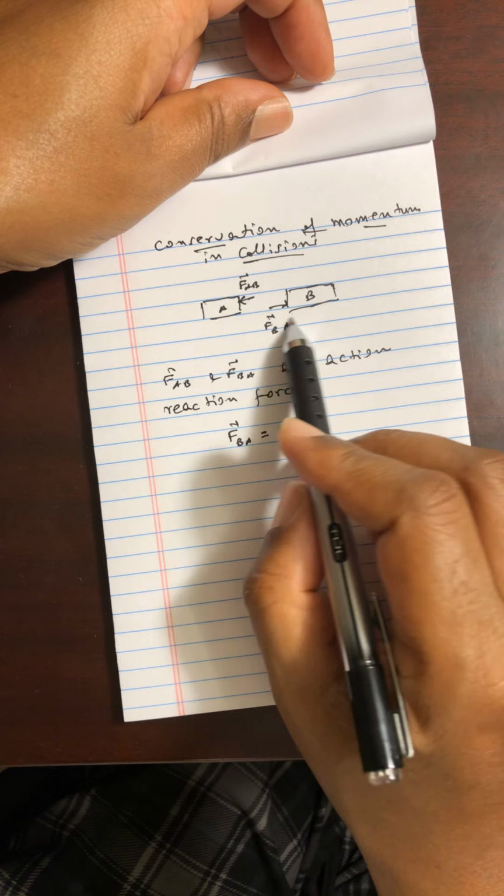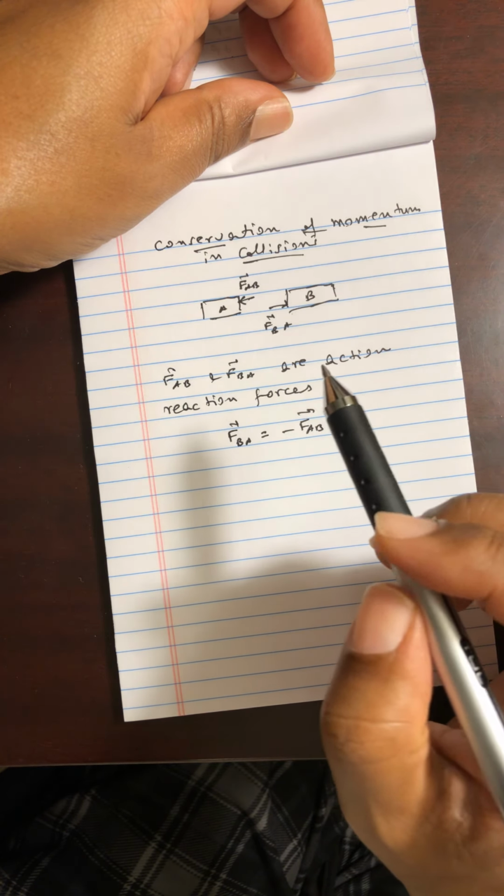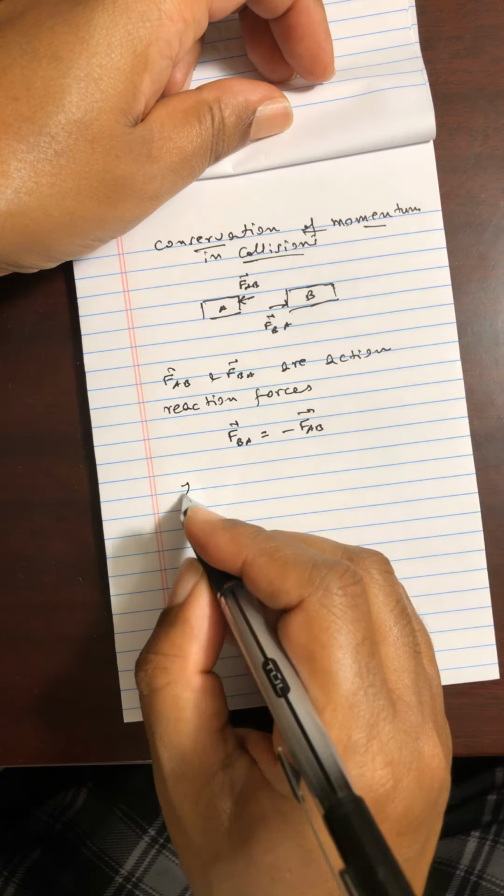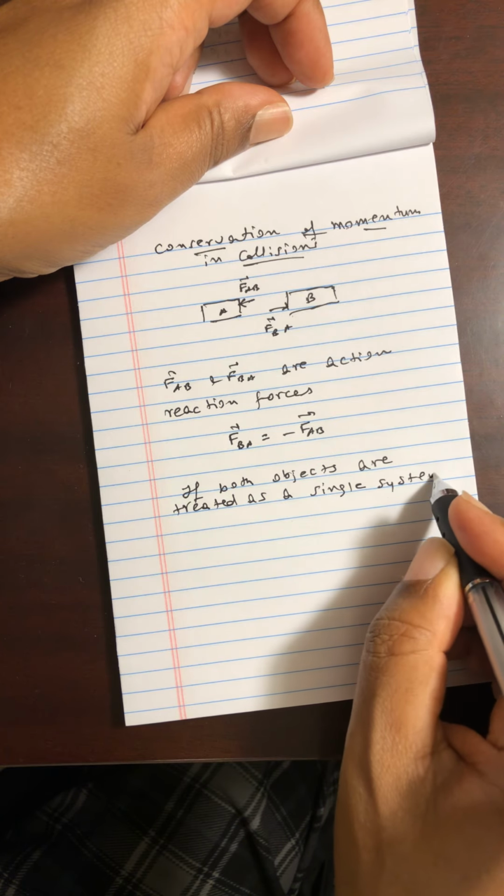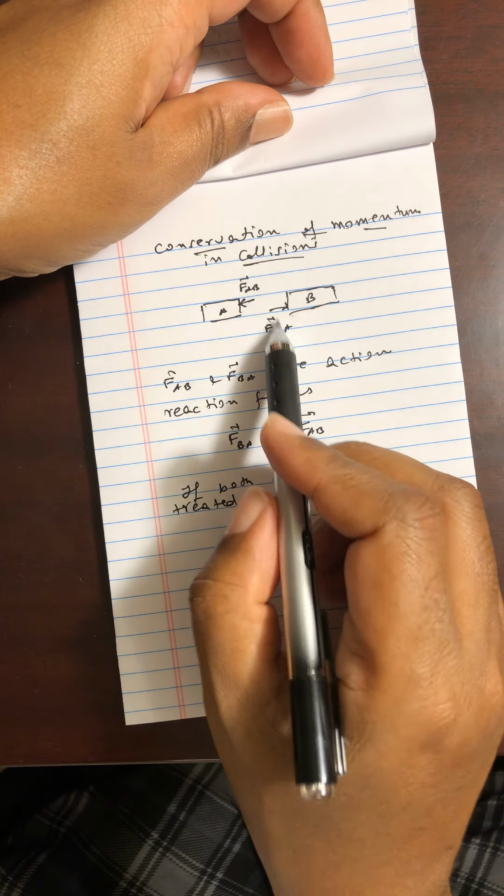How about if we treat both objects as a single system? If both objects are treated as a single system, then the net force is the sum of these two forces.